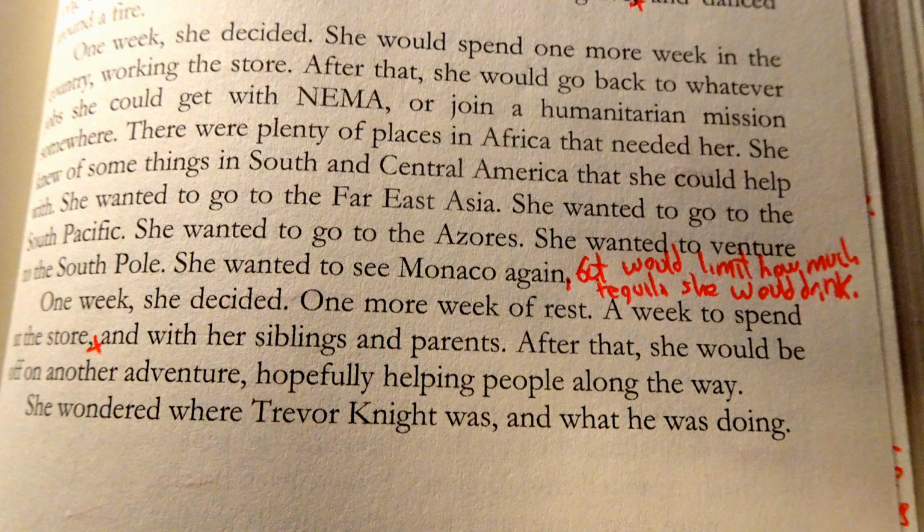And this is something I added because in the third Samuel Creed book, Keeping Fire, there's a scene where Kate is talking about a trip she and Samuel Creed, her brother, had to Monaco. So I decided to add this line here. Actually, I added that line about she wanted to see Monaco again after writing Keeping Fire.